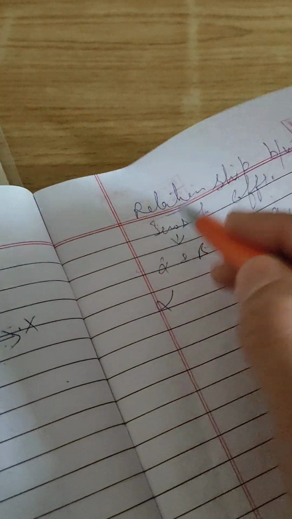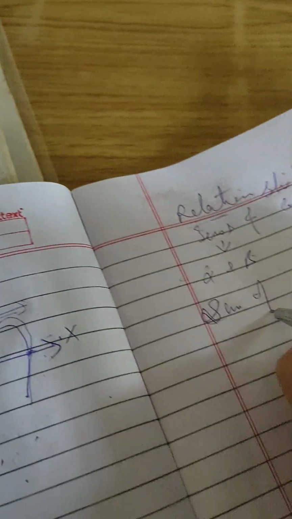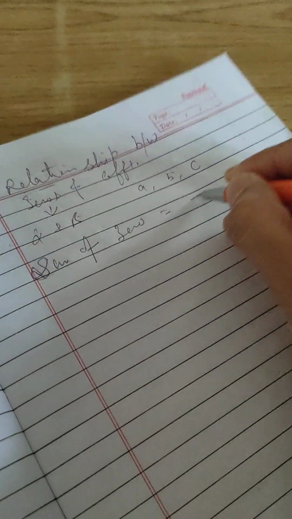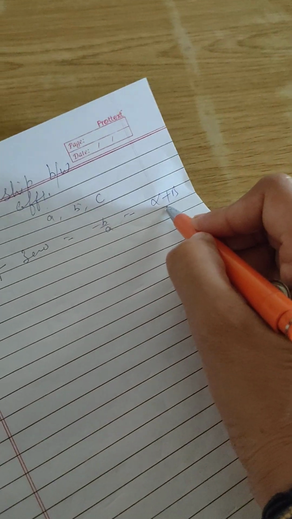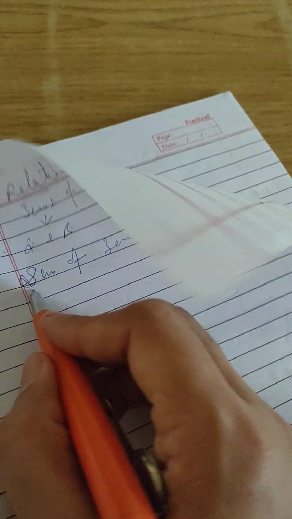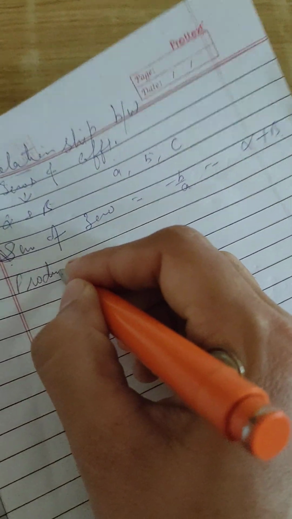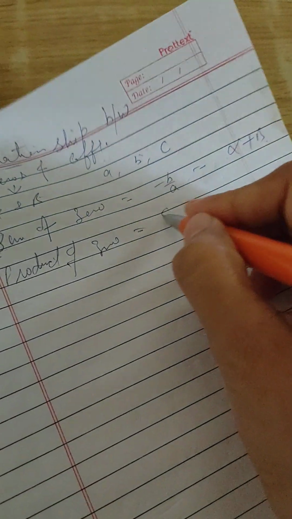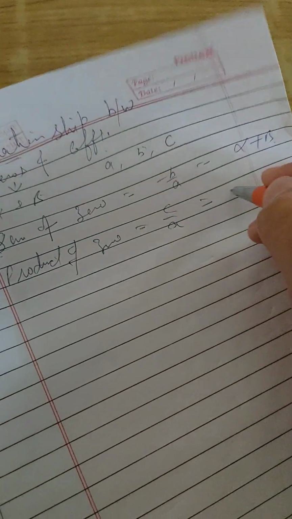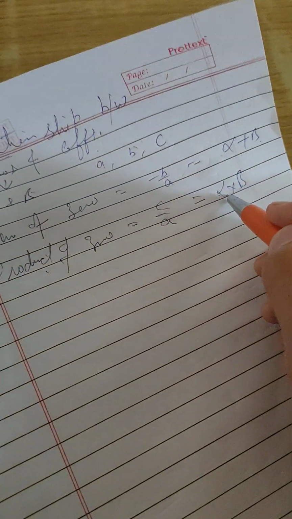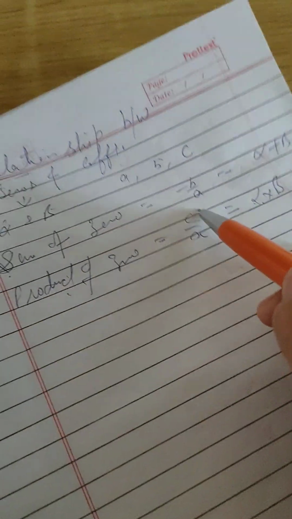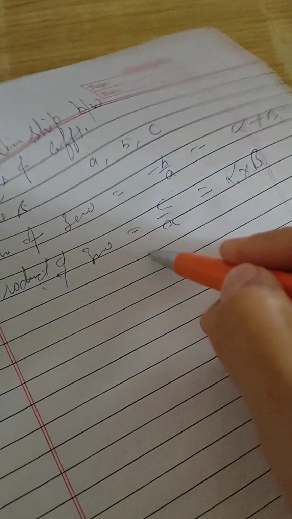Now we are finding the relationship. The sum of zeros is equal to minus b by a, which is equal to alpha plus beta. Sum means we have to add the zeros, alpha plus beta. Next is the product of zeros. Product of zeros is c by a, that is alpha into beta. Product means multiply the zeros, alpha multiplied by beta. So minus b by a is equal to alpha plus beta, and c by a is equal to alpha into beta. This is the relationship between zeros and coefficients of the polynomial.